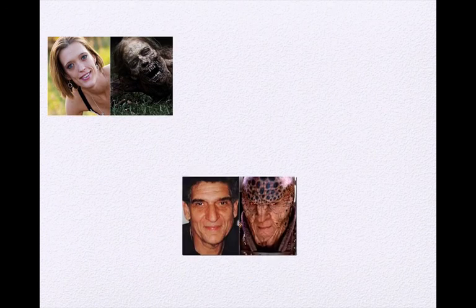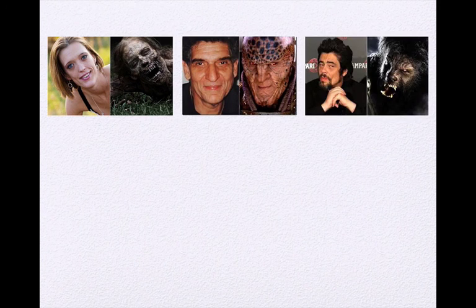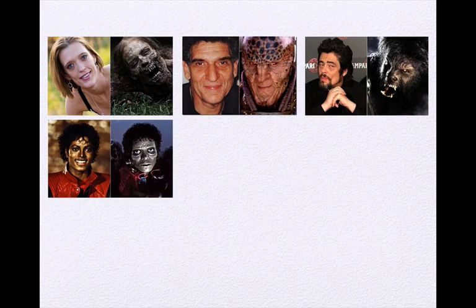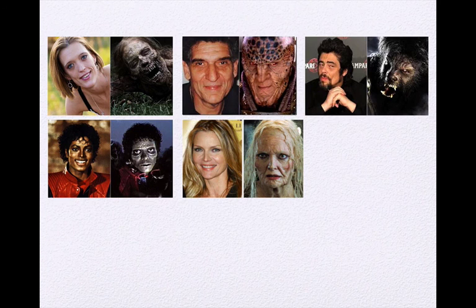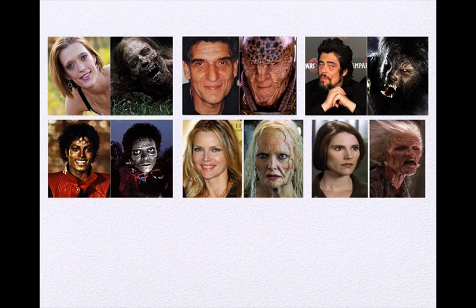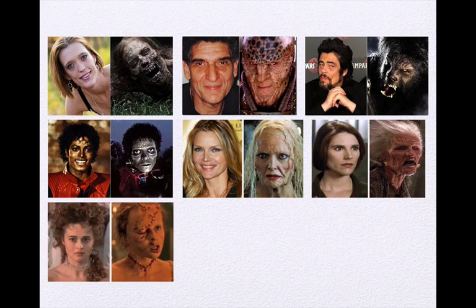Here are various before and afters for some actors and the makeup that was applied to them. Some with quite startling effects.